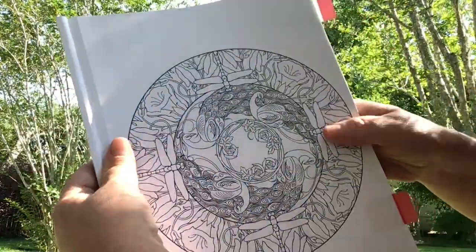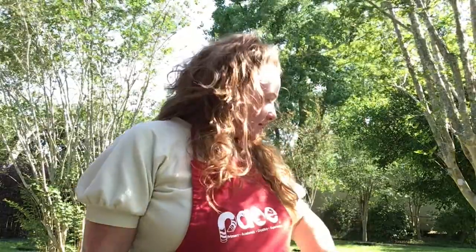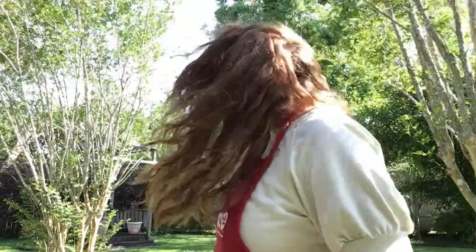So I'm actually going to show you an organic design right now outside that I made on the ground. You can make organic designs outside on the ground, the grass, the cement, the sand. It's actually called land art. You can look up land art and see what different types of land art there are. I'm going to show you one that I made outside.